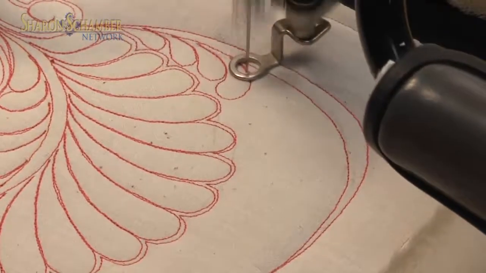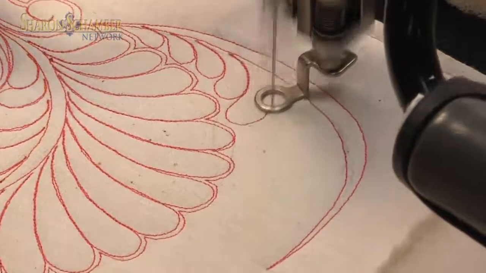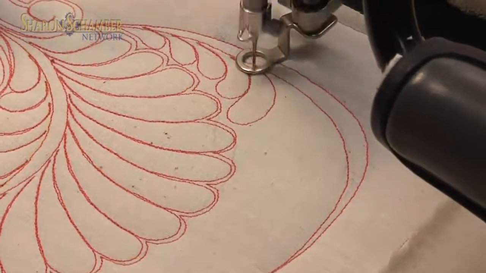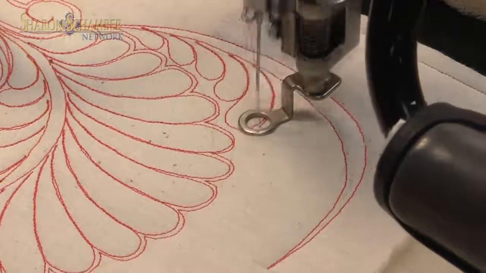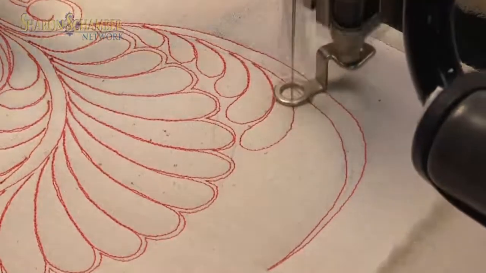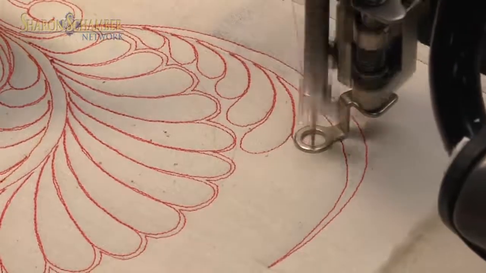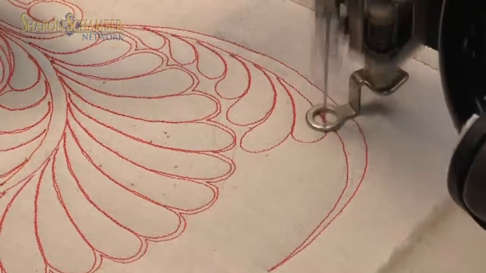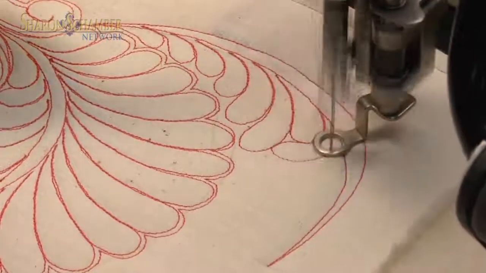Want to make sure you project. Okay, we're almost to an inside curve, don't y'all think? So let's do a half of one. Then we're going to nest out.